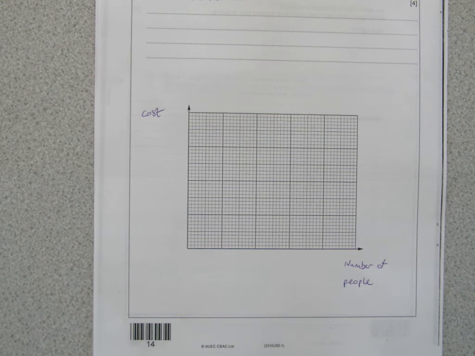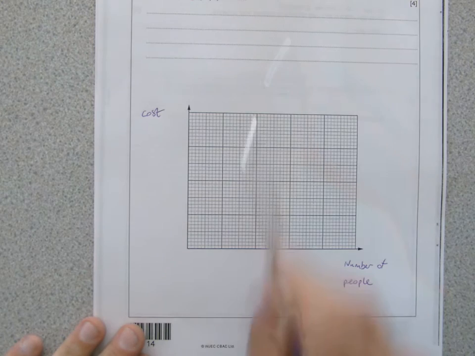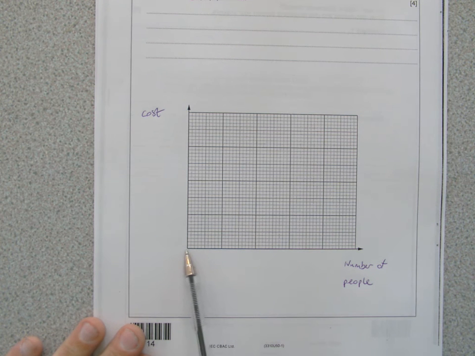Now, if you remember, the question said between 20 and 80 people attending. So you could start off with 20 here, and then you need to think, well, maybe going up in tens wouldn't fit in. 20, 30, 40, 50, 60, 70, it wouldn't quite fit in. It's got to get to 80. So maybe go up in 20s.